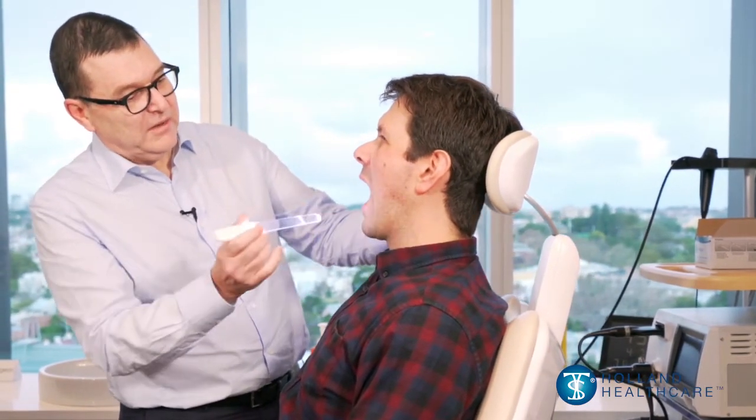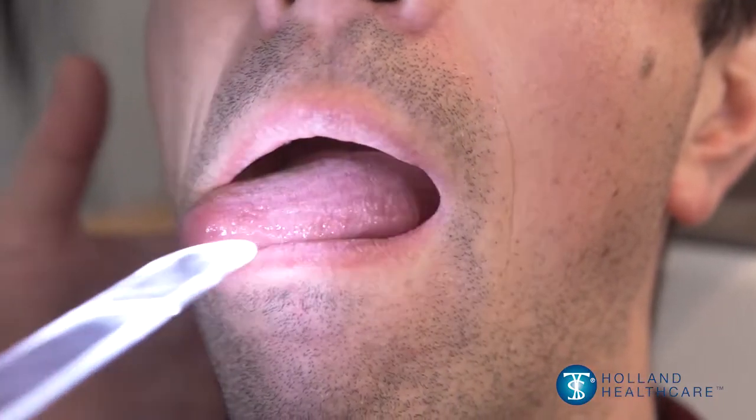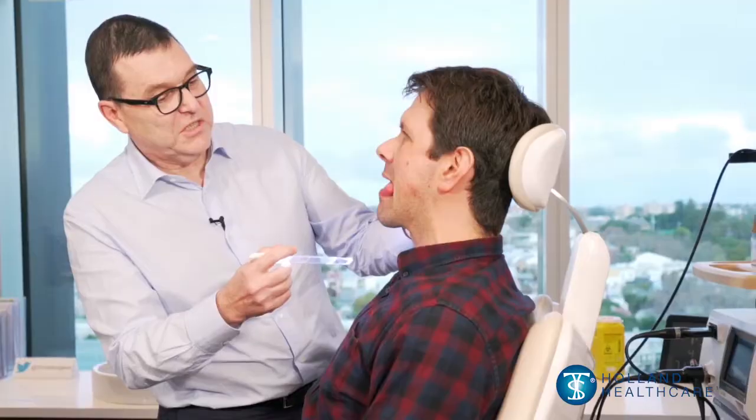So when I examine the mouth, the first thing I do is just ask the patient to open their mouth. Okay, and just have a general look. Have a look at the lips, make sure that there's no evidence of any problems with the lip. Can you just poke your tongue out for me? Thanks, Brett. And just move your tongue from side to side for me. So I just make sure that the tongue movement's normal. That's the first thing that we do.